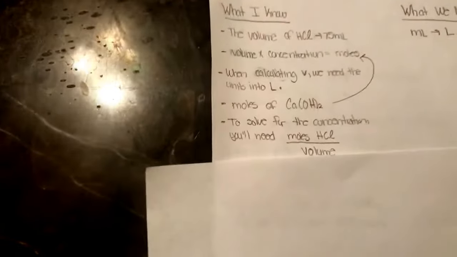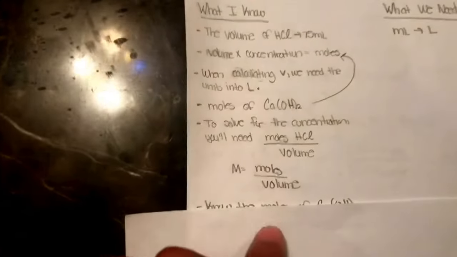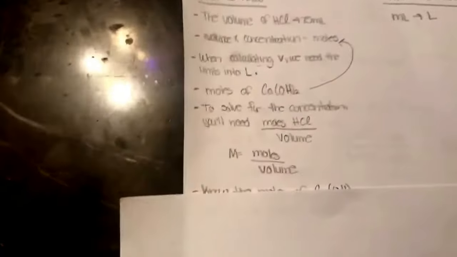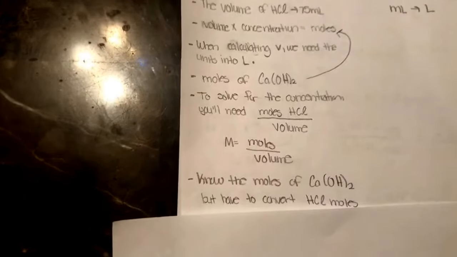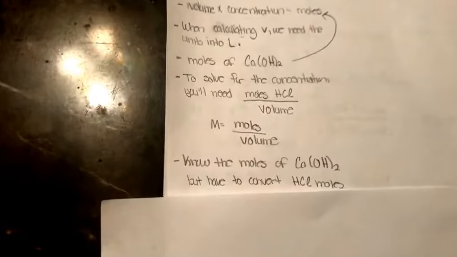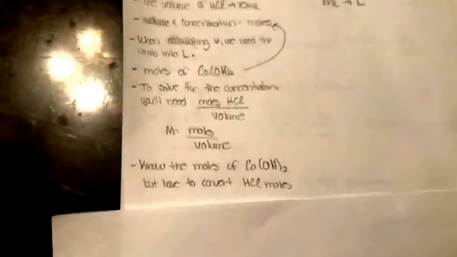To solve for concentration, you need moles divided by volume, which is this equation. We also know the moles of Ca(OH)2, but we need the HCl moles.